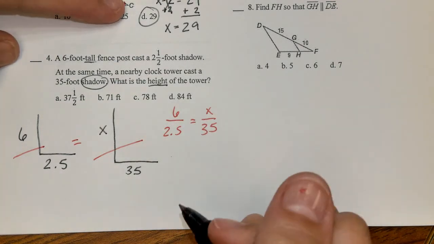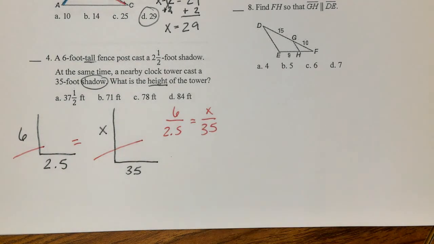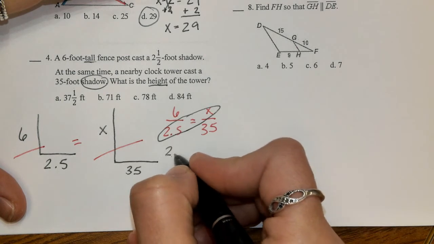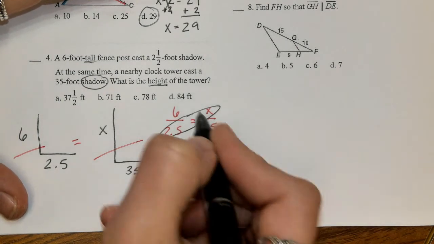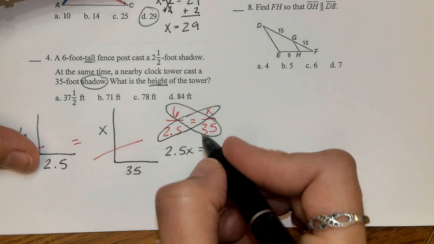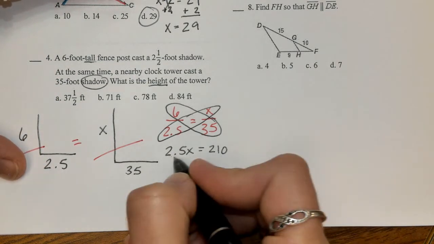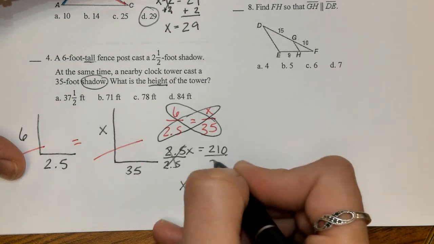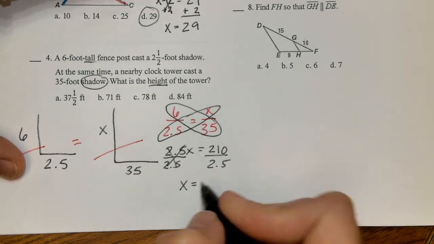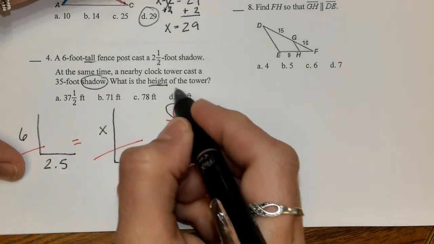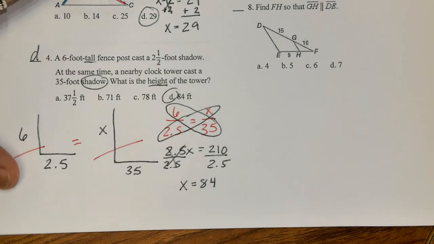Okay, do your cross multiplication. Pause it. Do it on your own, and then see if you got the right answer, because you're going to have to do this on your test. We're going to wind up with 2.5x is equal to x times 35, which gives us 210. We divide both sides by 2.5, leaving x on its own. 210 divided by 2.5 is going to be 84. Look up here, we have answer choice D.